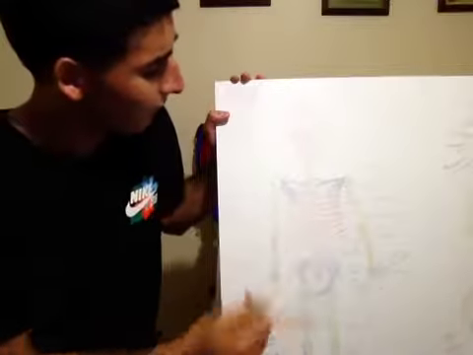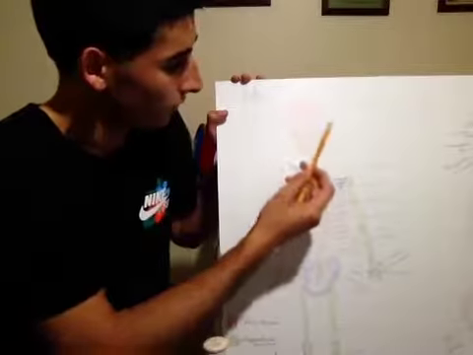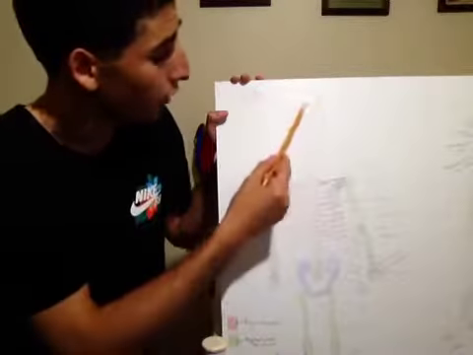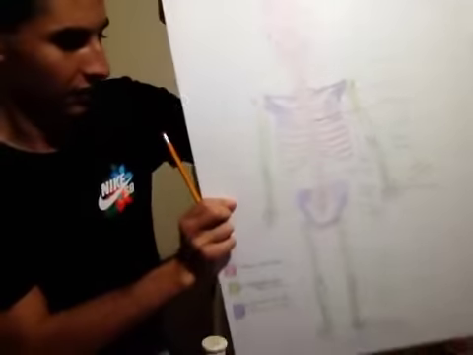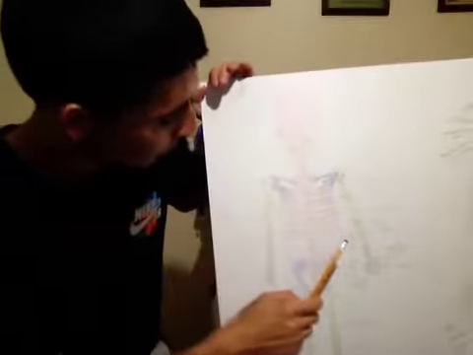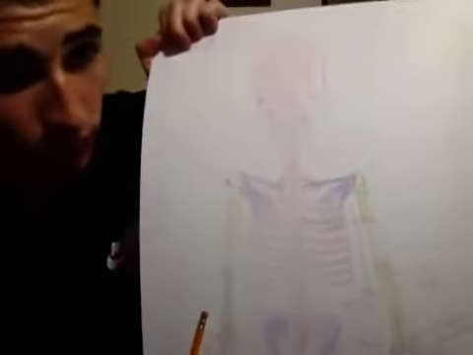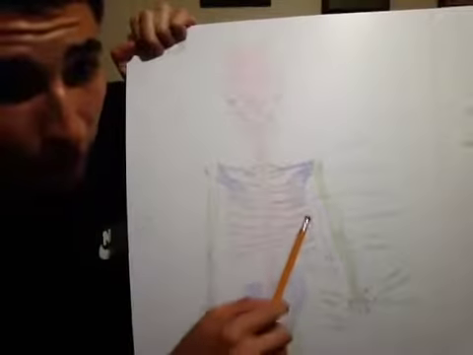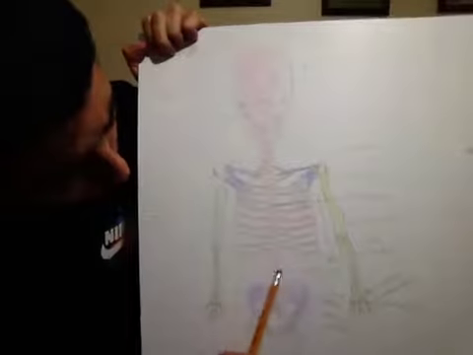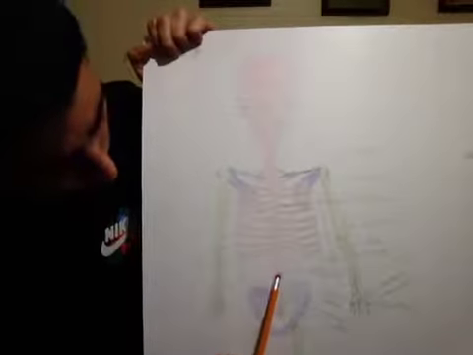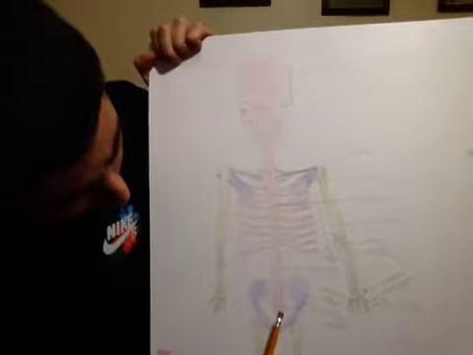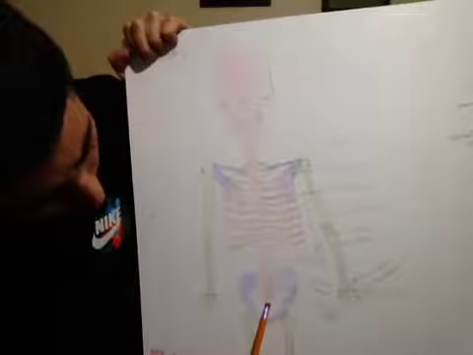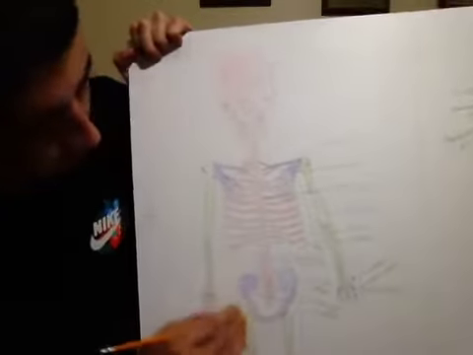Right here in red we have the axial part, which is the skull, which includes the cranial portion and the facial portion. And then we also have the ribs right over here, and then the vertebral column over here. And then we have the sacrum right over here, and the little coccyx right over here.